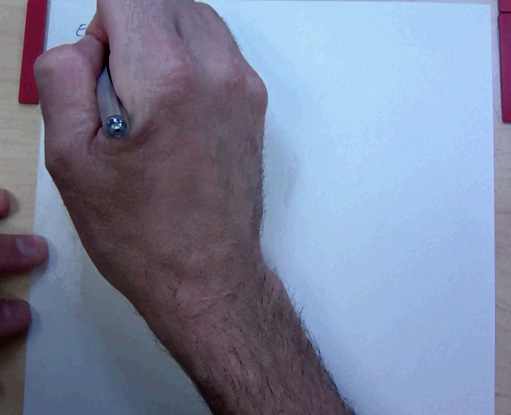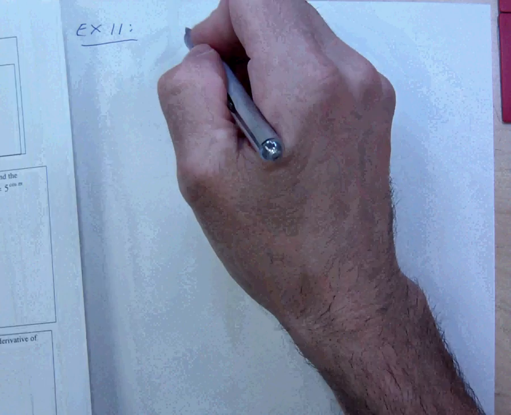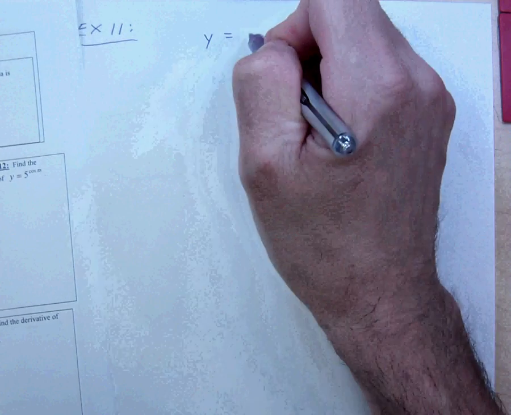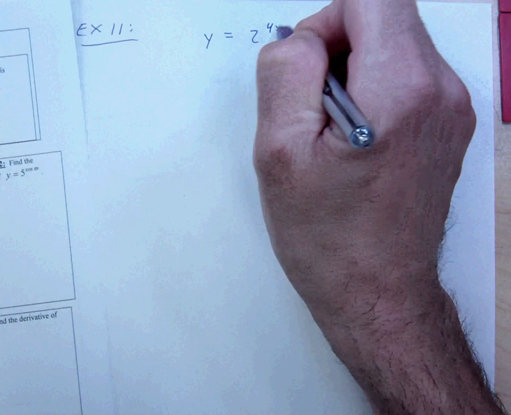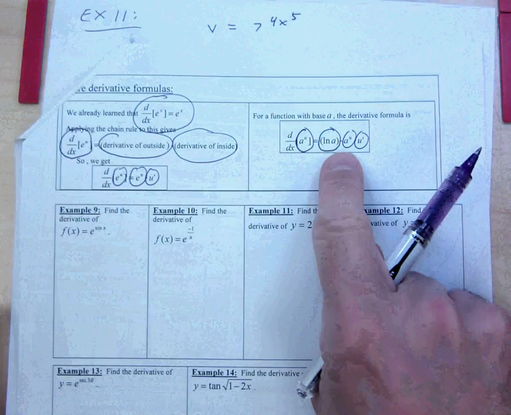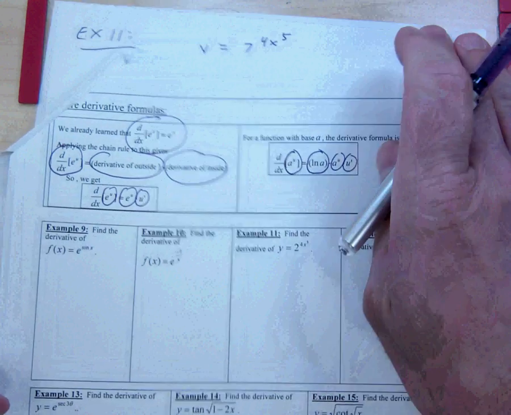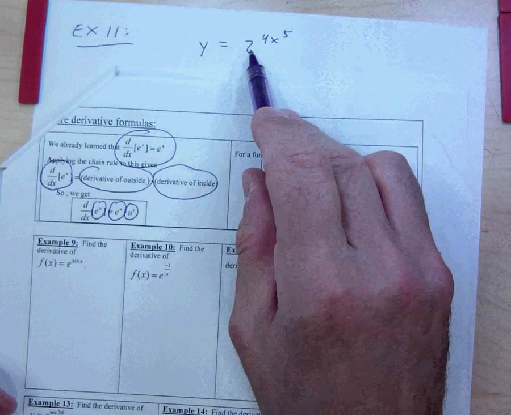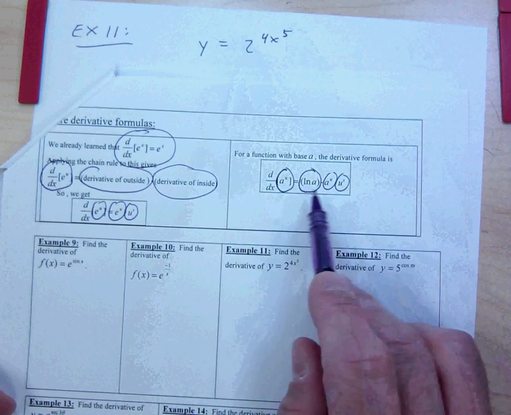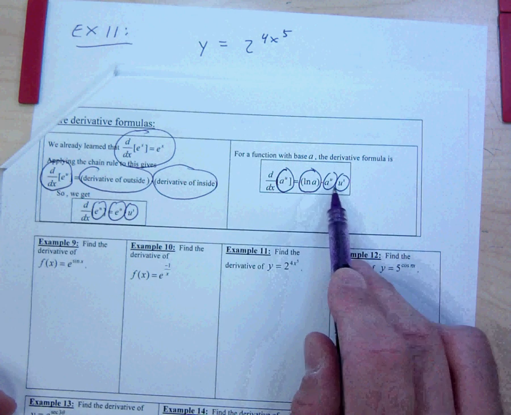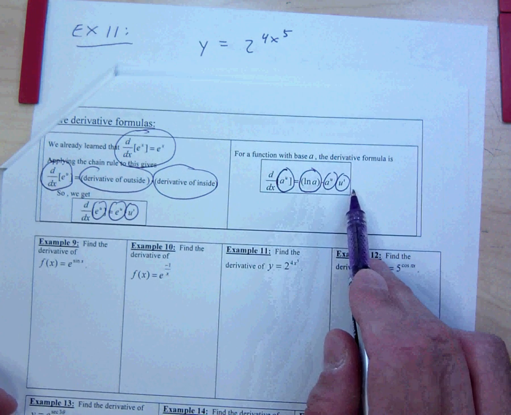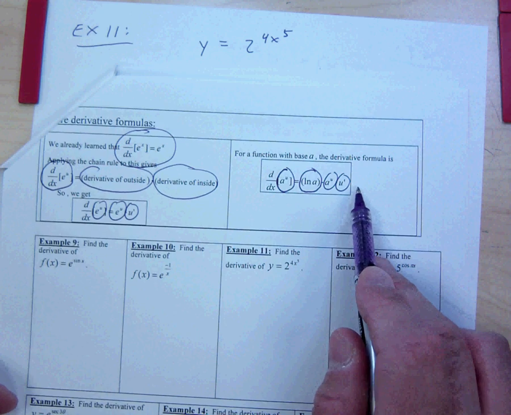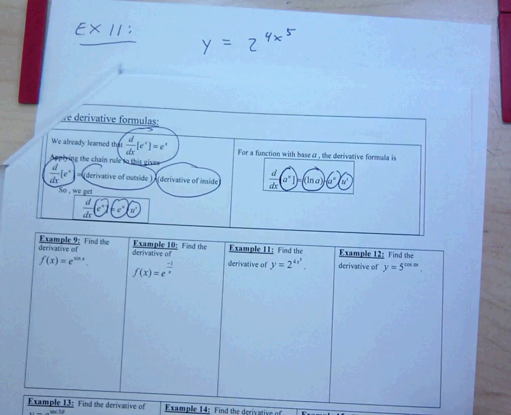Example 11. Okay, and so I think you'll agree that this fits that second rule I just had up there, where you have a base other than e, right? So if you have a base of 2, you're going to have to follow this rule, right? So just remember, there are 3 pieces to the derivative rule here, aren't there? Yes? Okay, so here's what you want to do.